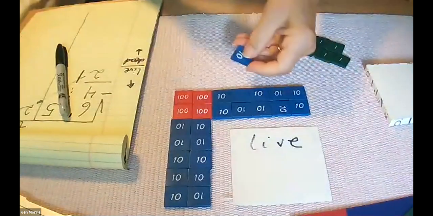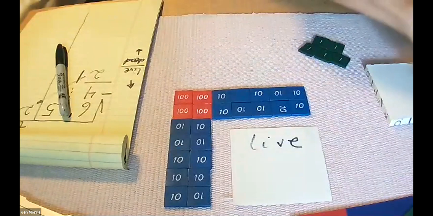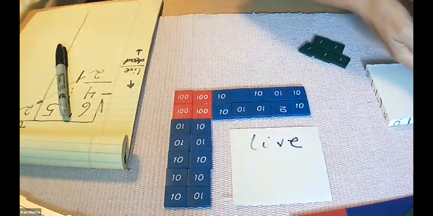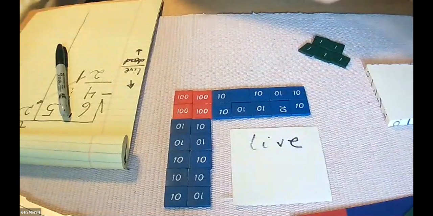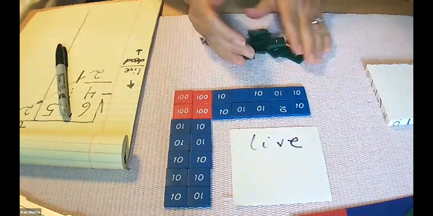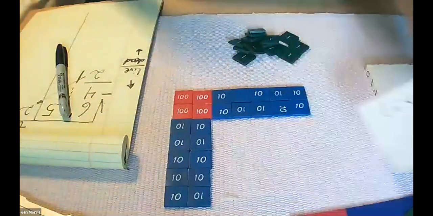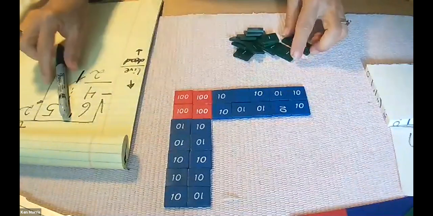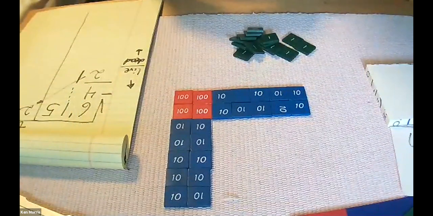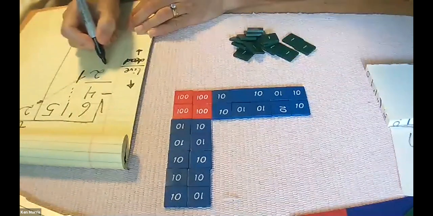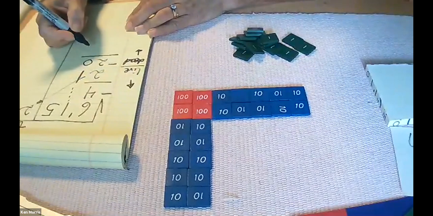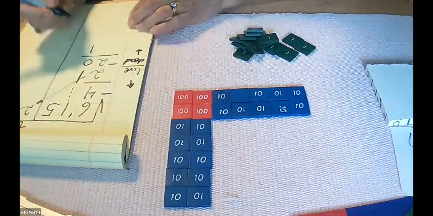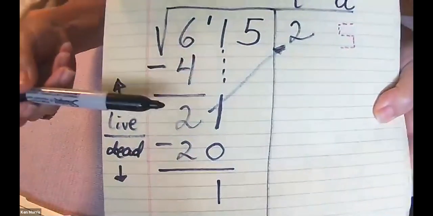So I need to exchange my 10 for 10 units. 3, 4, 5, 6, 7, 8, 9, 10. Okay, so let me first write on here. I used 20 of the 21 tens, and I am left with 110. So I started out with 21 tens.